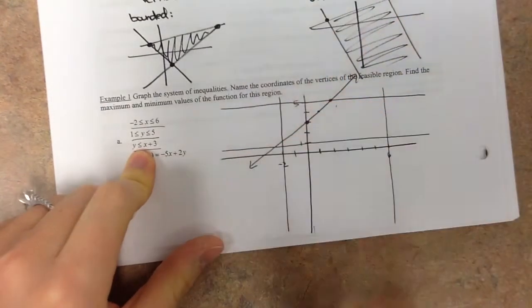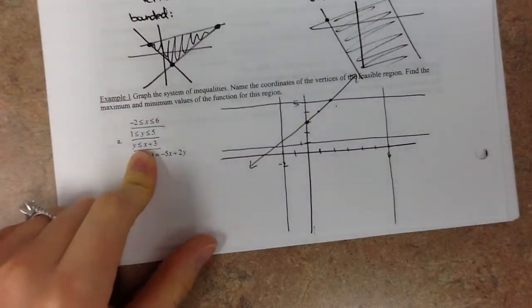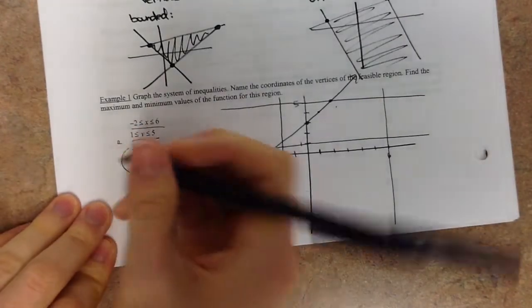So graph that line right here. And then it's less than, so let's test this one.